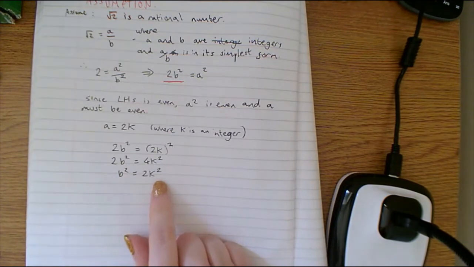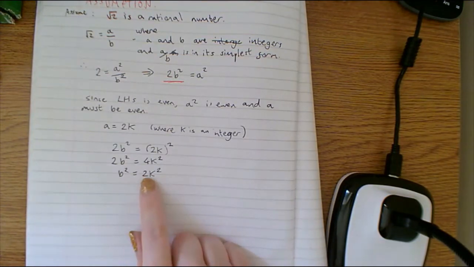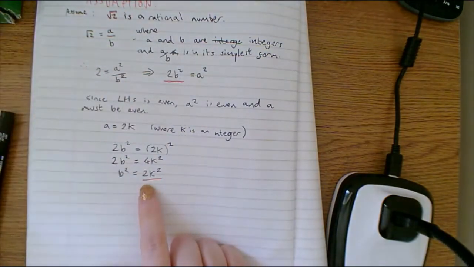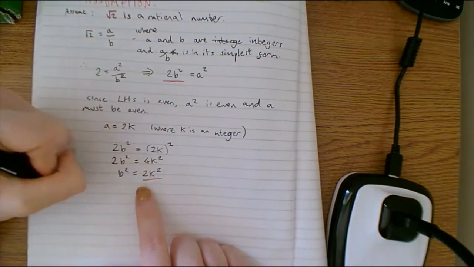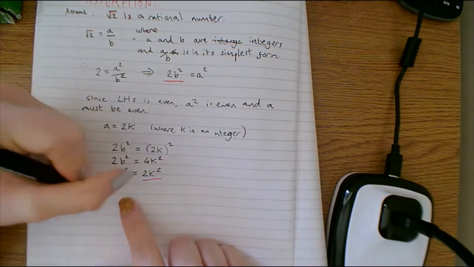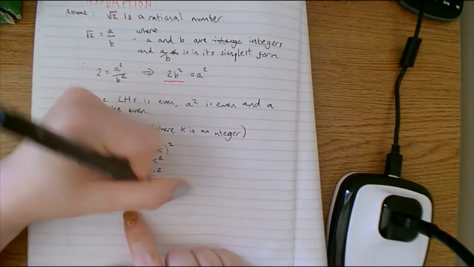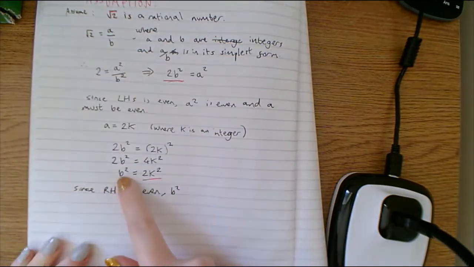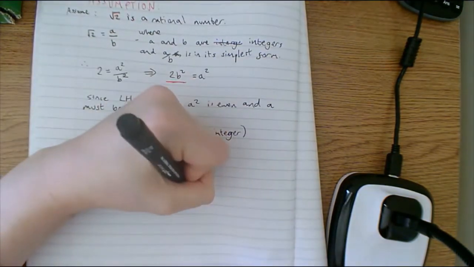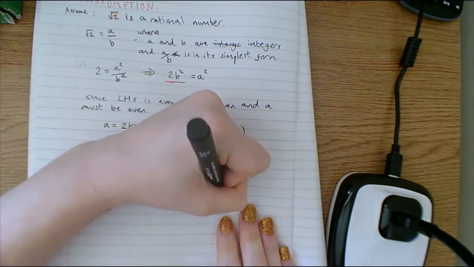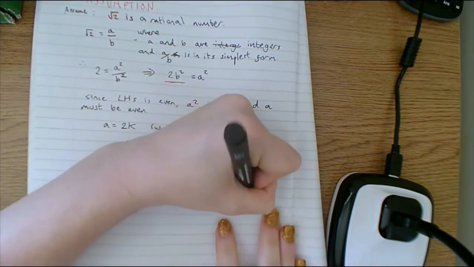Now, at this point, the right hand side is definitely even because it's being multiplied by 2. So since the right hand side is even, b squared is also even, and b must be even.